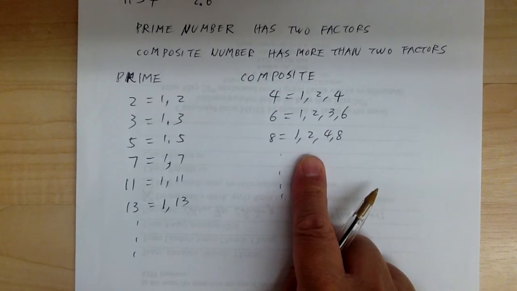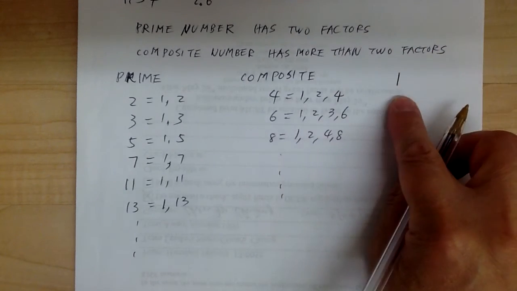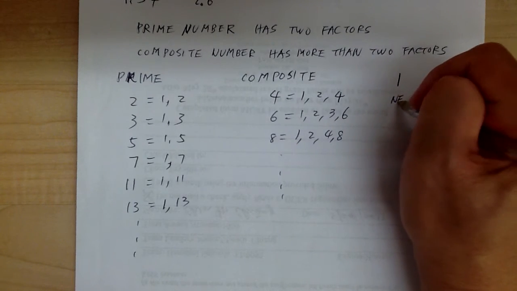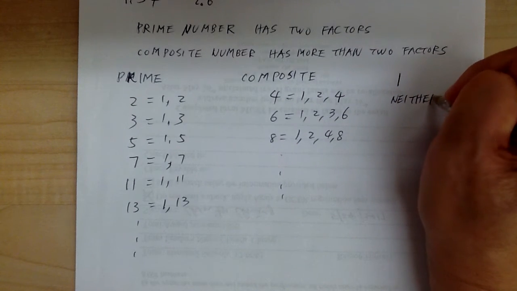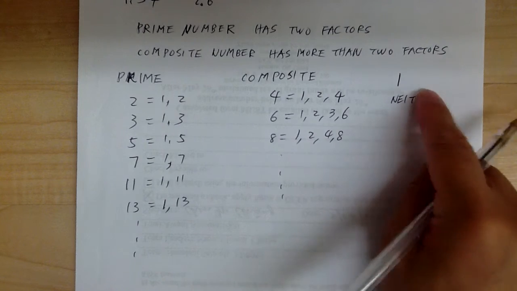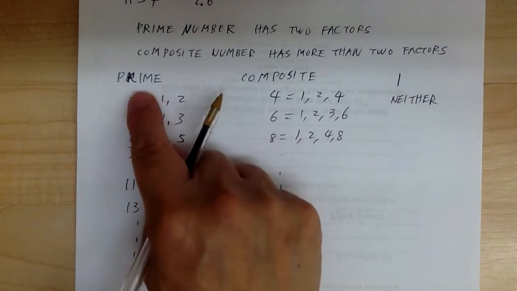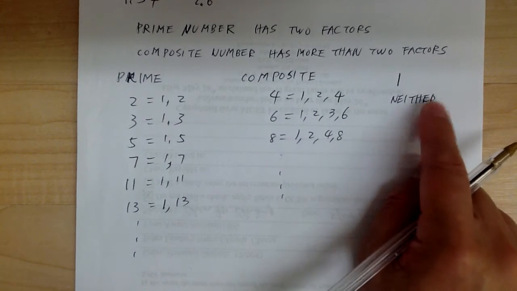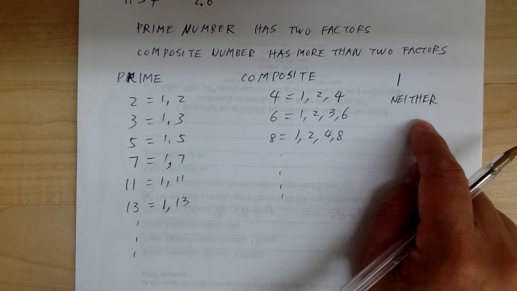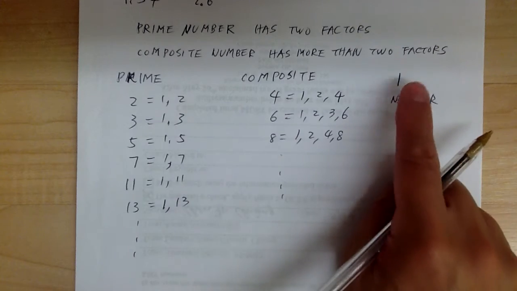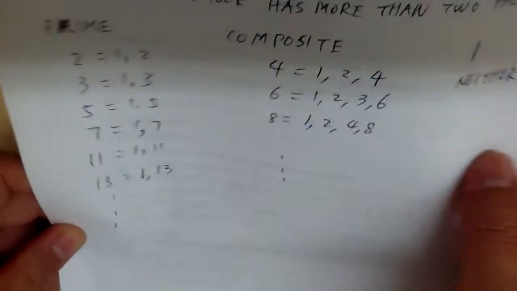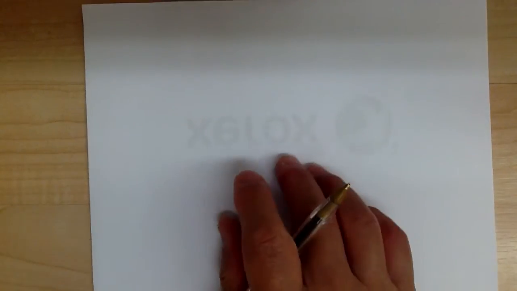Now, how about 1? Well, 1 is neither. Because 1 can only be divided by 1, so 1 is not prime and it's not composite. So it's neither. So when you look at the numbers, you kind of have to start with 2. Again, 1 is neither. Okay, so now let's go and do the prime factorization.